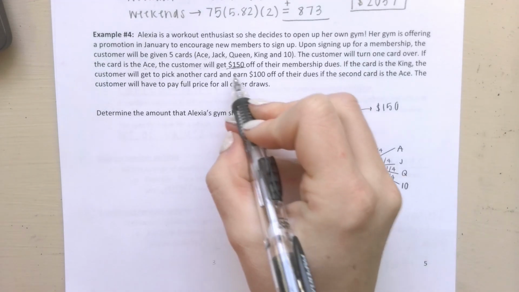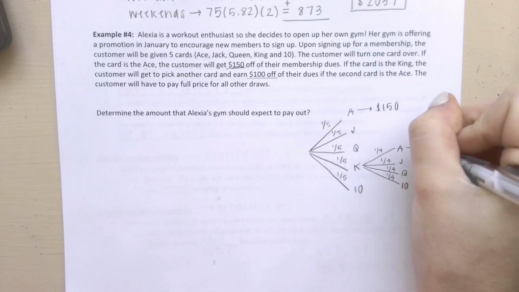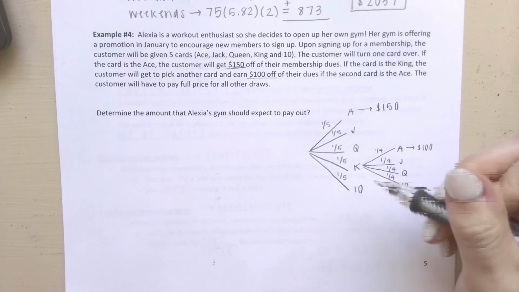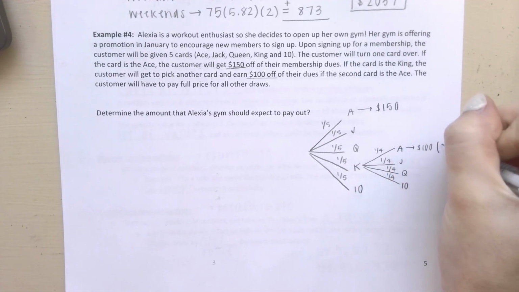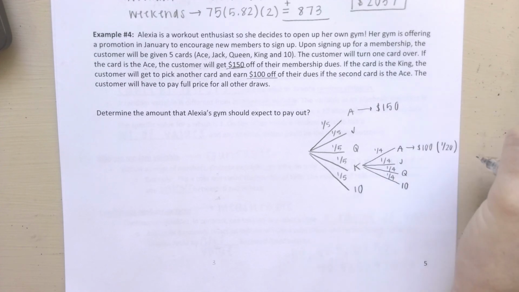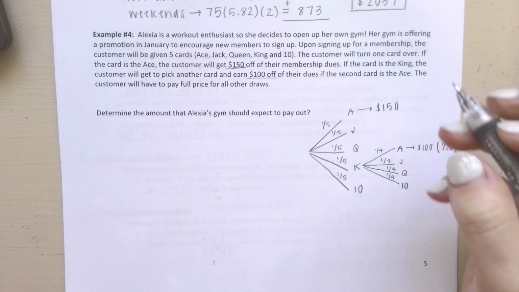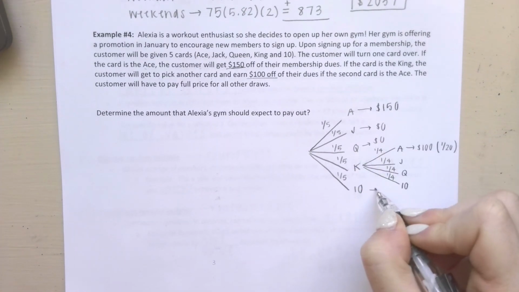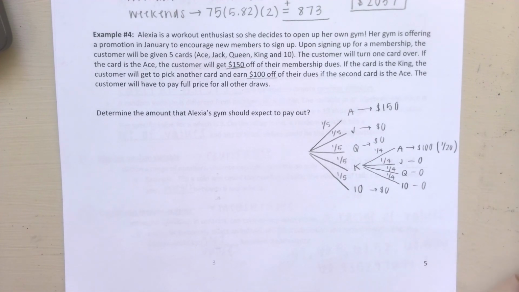Now, if I get the ace on the second draw, I'm going to win $100 off. So this is what we're looking for this time. And remember, back in our last unit when we were working with tree diagrams, we multiplied straight across. So 1/5 times 1/4 would give me a 1 out of 20 chance that this happens. It says that the customer will have to pay full price for all of the other draws. So all of these right here, the customer is not getting anything, getting $0. So this is 0, this is 0, and this is 0.